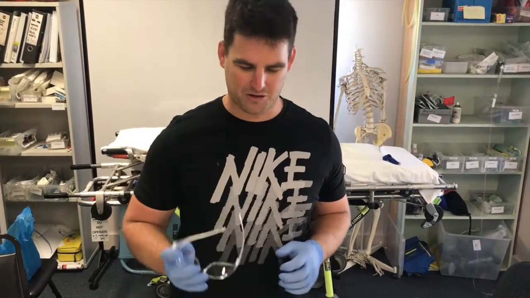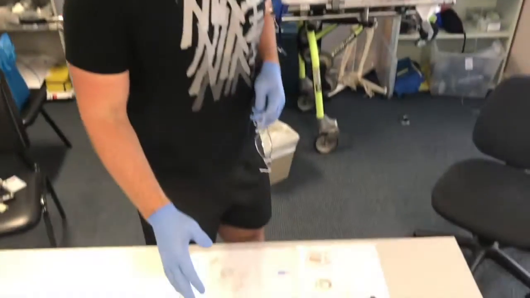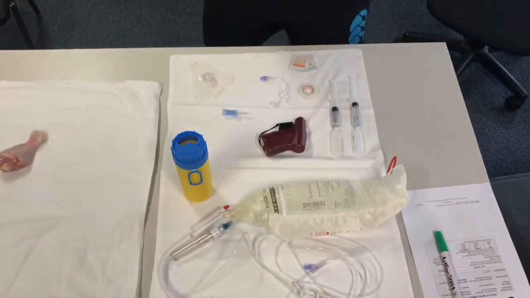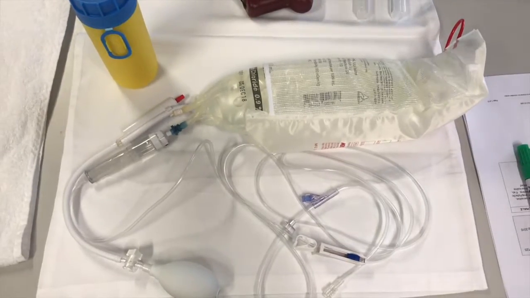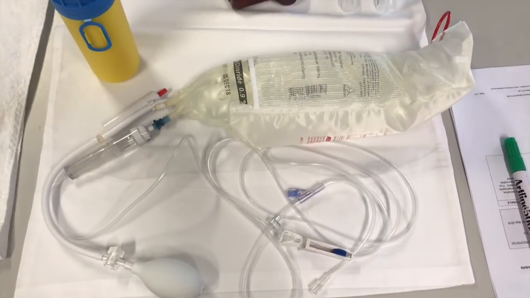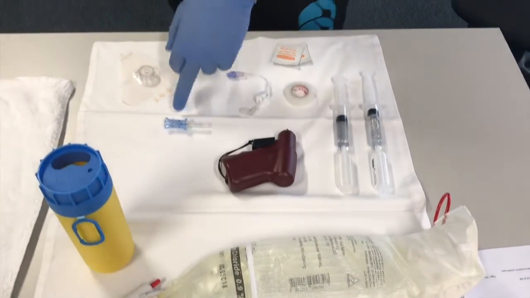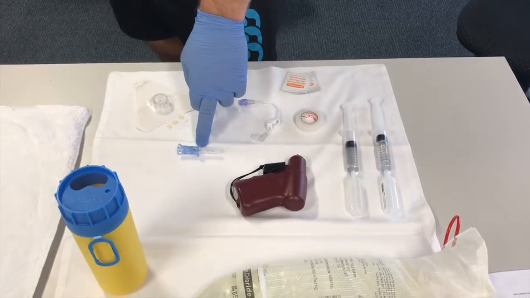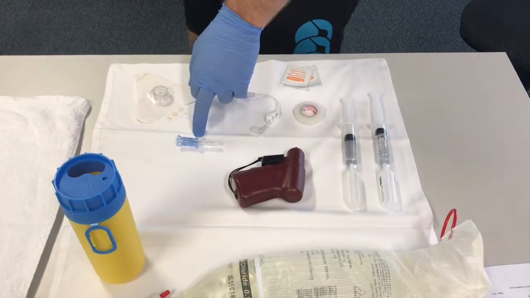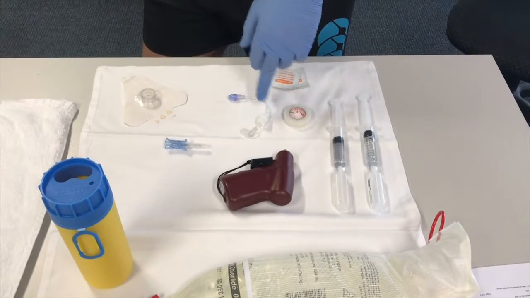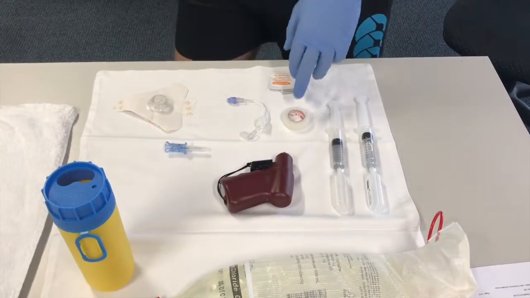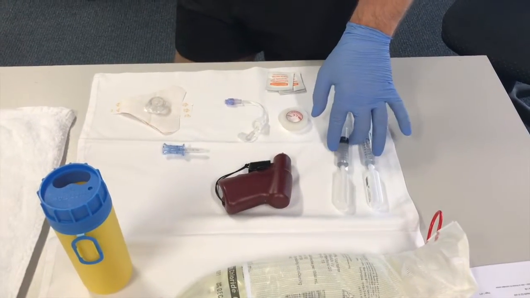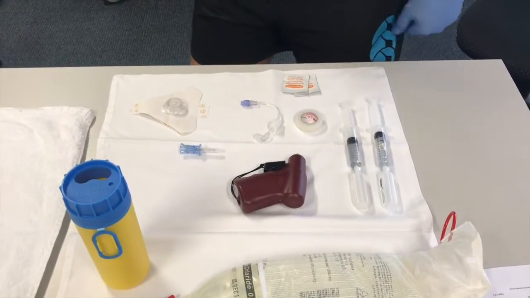Firstly, I need to make sure I have all my PPE. My goggles, I've got my gloves on, and I've got my sharps container. The equipment required that I have set up are a normal saline bag, primed, and hanging in a pressure bag. I have my Easy IO gun. I have my needle chosen for the right size and for the right site. I have my extension tap, which is primed. I have my securing tape. I have my swabs. I have some tape, and I have some normal saline flushes drawn up.